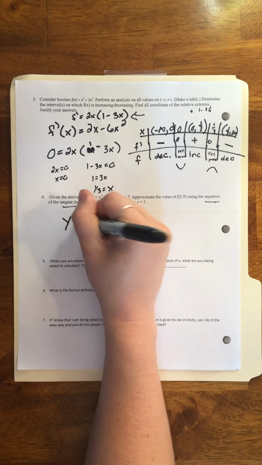And then this says approximate the value of f of 2.9. So I'm going to say y minus 7 is equal to 5 times, and x minus 3 would be negative 0.1, which would be y minus 7 is equal to negative 0.5. If I add 7 to both sides, that would be 7 minus 0.5, or 6.5. So this I'm approximating using the equation of the tangent line.